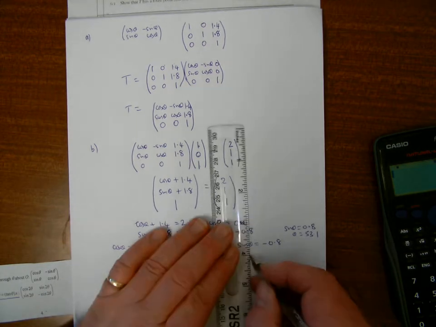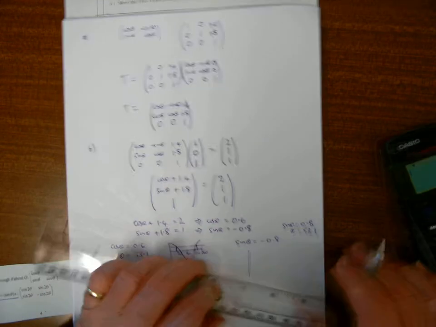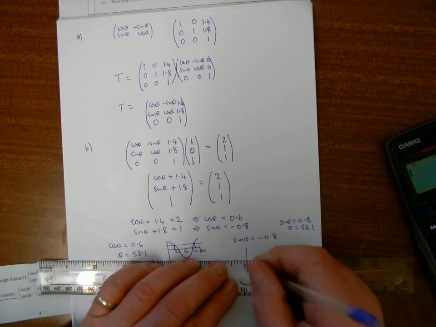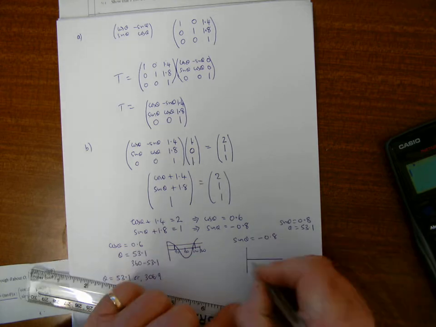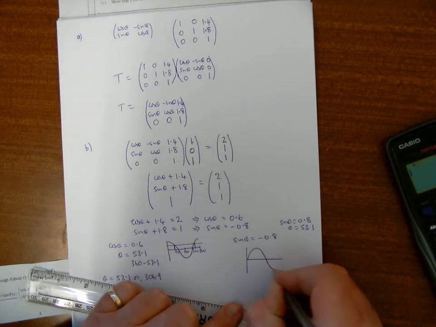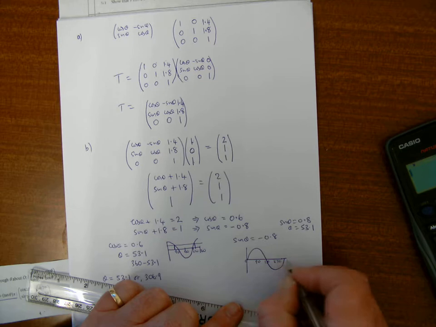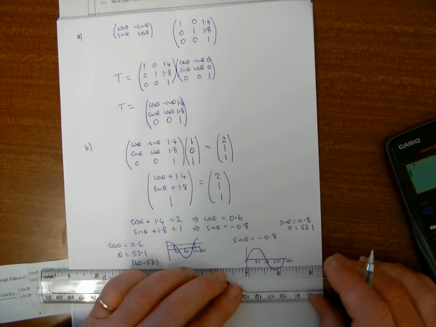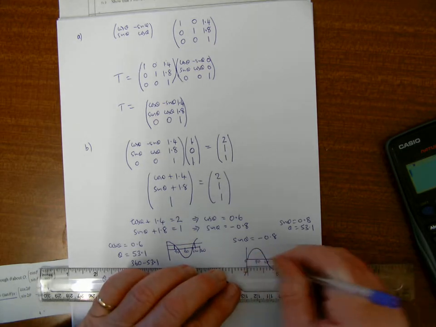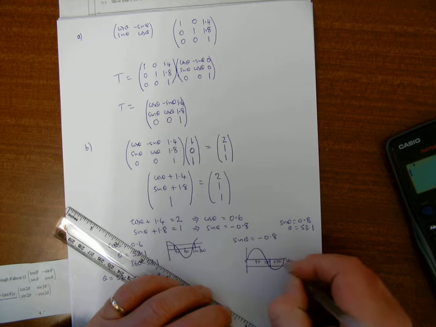sine graph and put the values on. So I'm going to minus 0.8 from there, so my two answers are there and there.